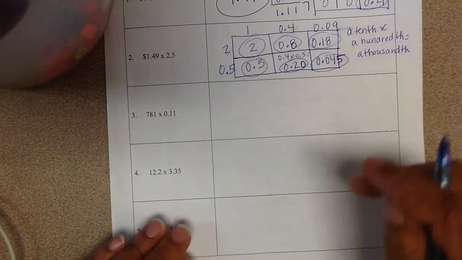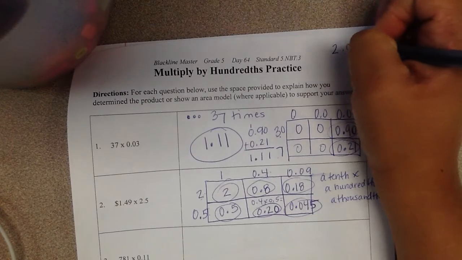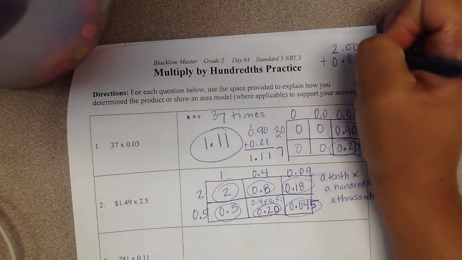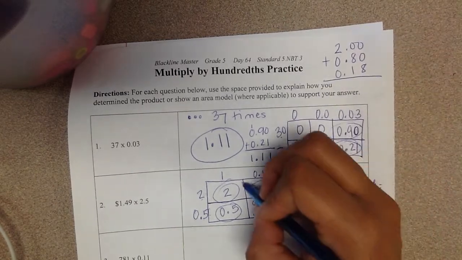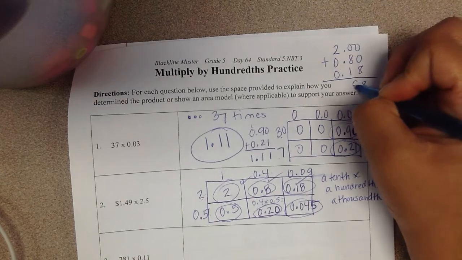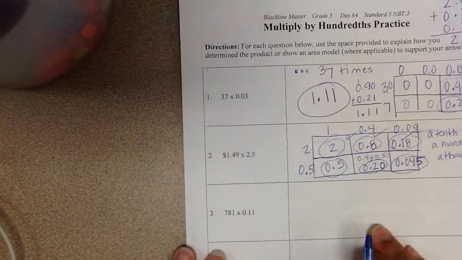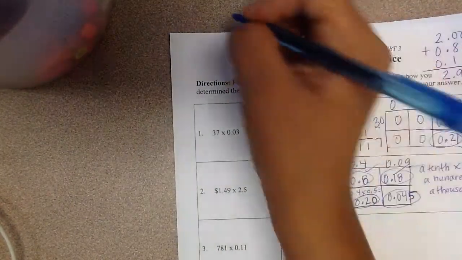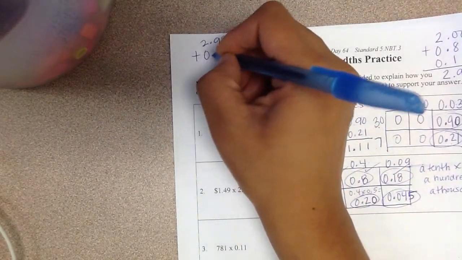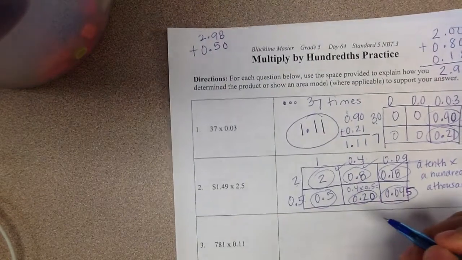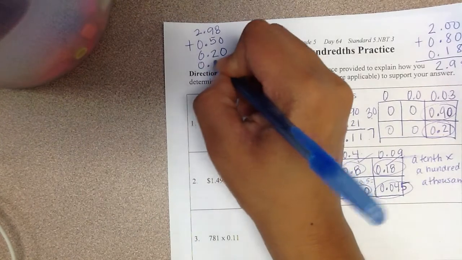And I'm actually going to do that up here at the top of my page so I have a little bit more room. So I have 2 wholes plus 8 tenths plus 18 hundredths, and I'm going to stop there and add that, and then I'll get my last 3 boxes. 8, 9, 2. So I now have 2 wholes and 98 hundredths, and I'm adding 5 tenths. Remember to use your decimal as your anchor. I have 20 hundredths. And then I have 45 thousandths.